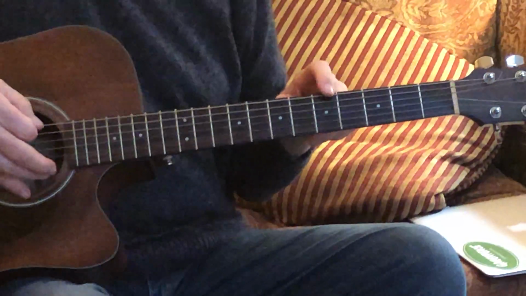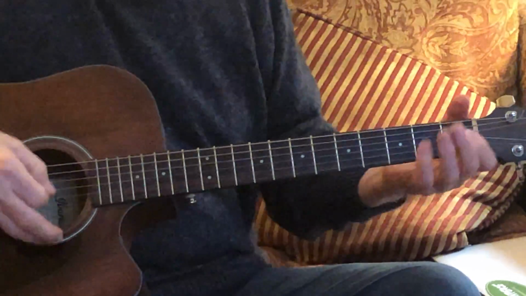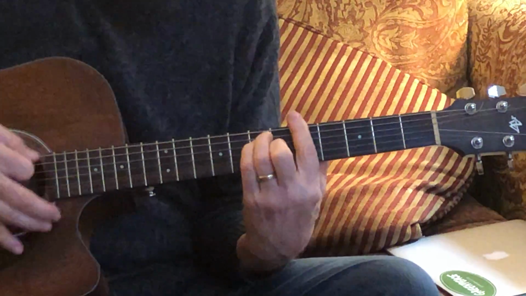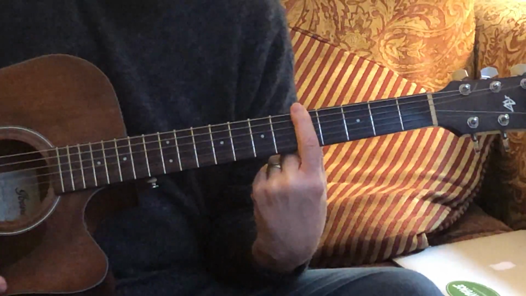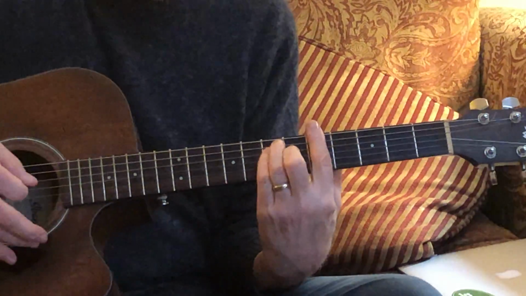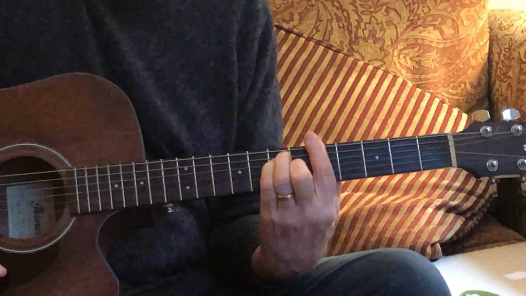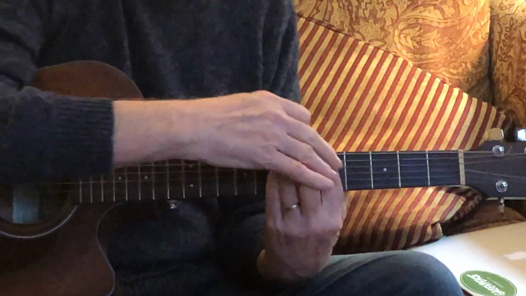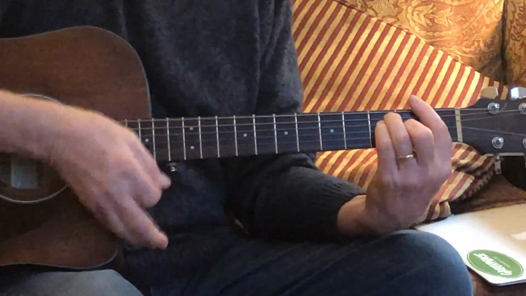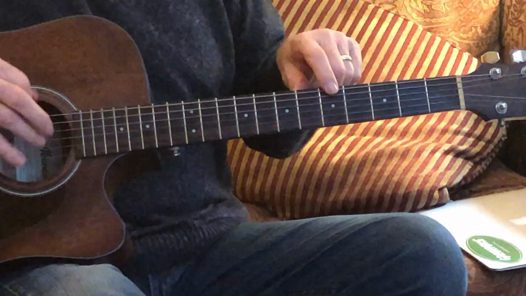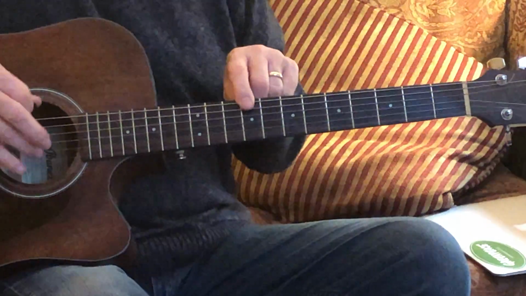If we build a chord with this E shape down here, I bar fret 5, and then I put this E shape behind it, and I have an A chord. If I replicate this shape anywhere along here, it becomes a chord that's named after the note on string 6.